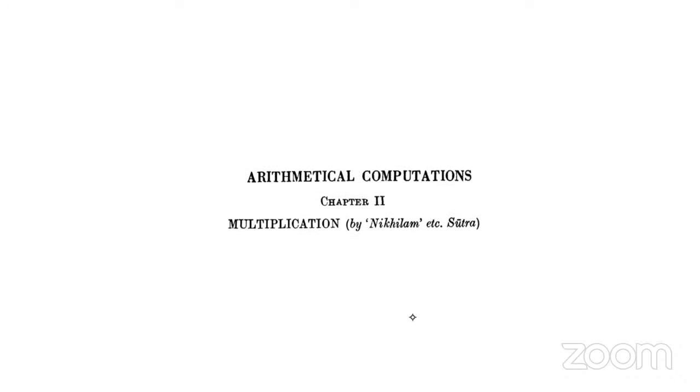So welcome to VMYC, and today we are going to see the second chapter of Swamiji's Vedic Mathematics book. The chapter is related to multiplication by the Nikhilam Sutra.